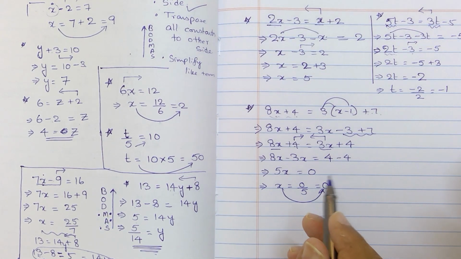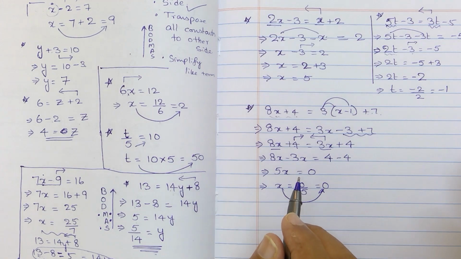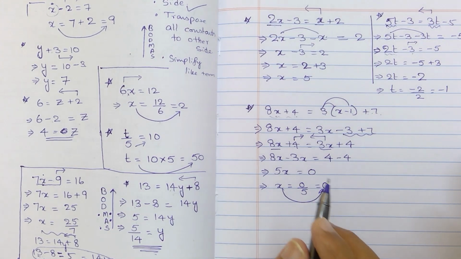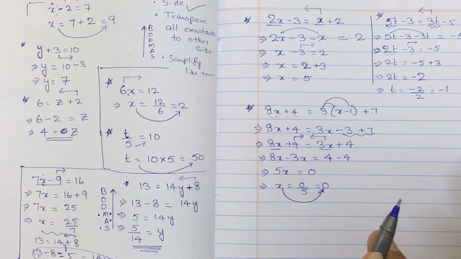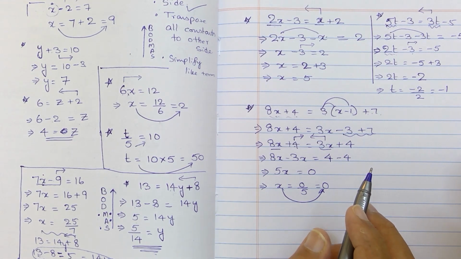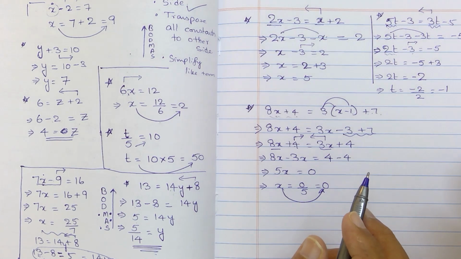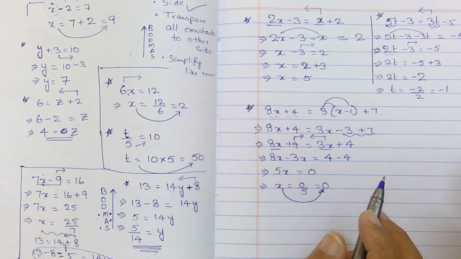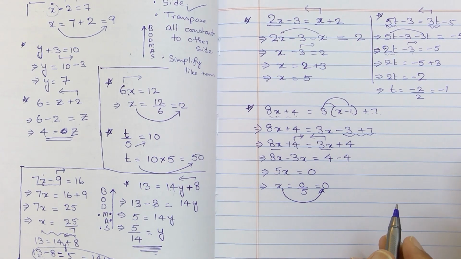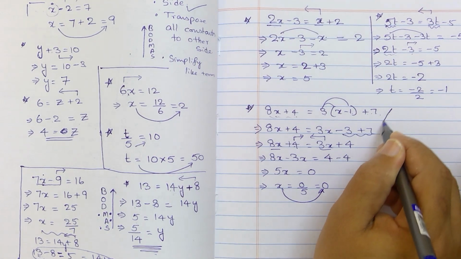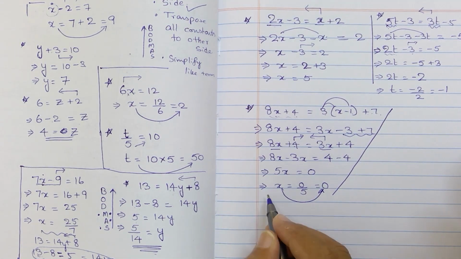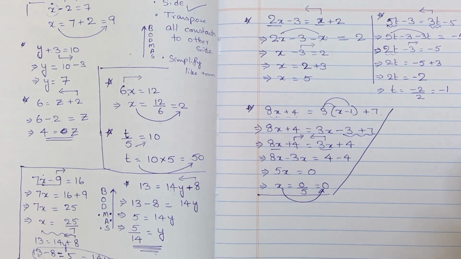Pause the video, and wherever a problem is finished, please pause it and do it by yourself. You have seen so many equations, so practice them properly. And one more question I'll just explain.